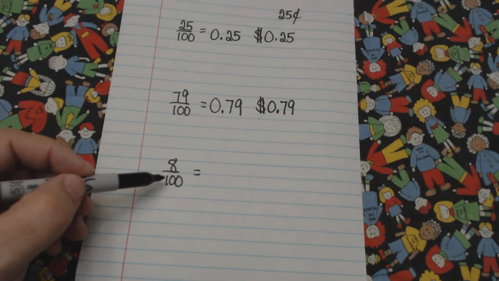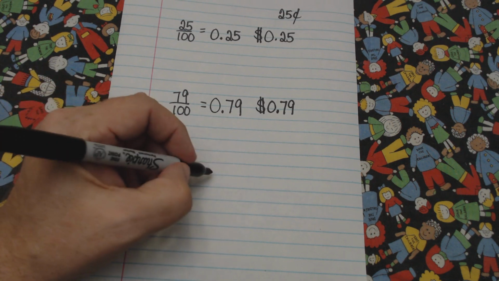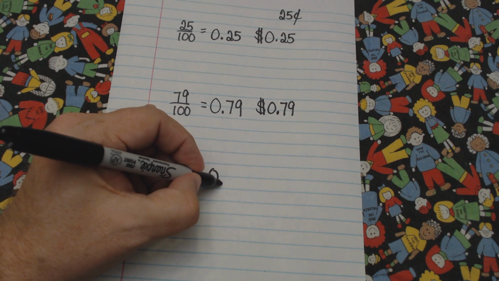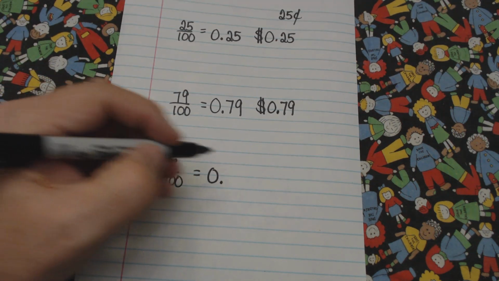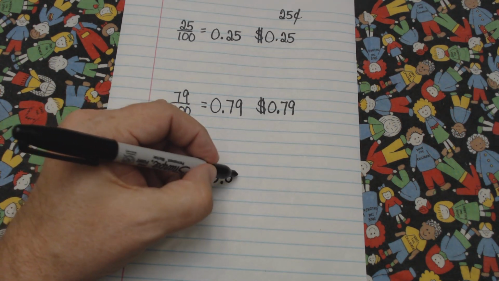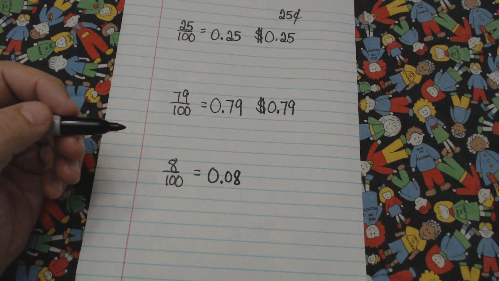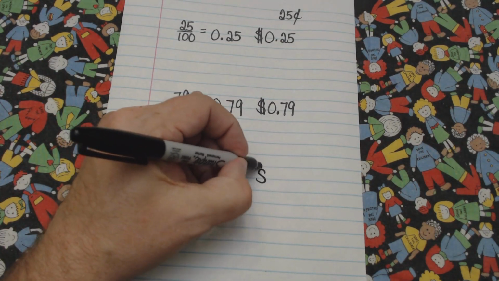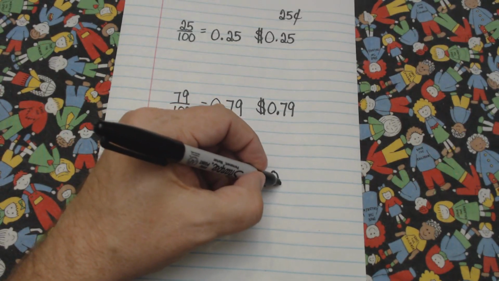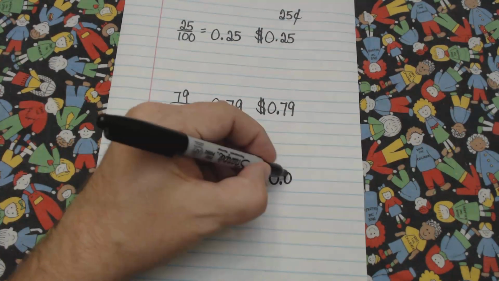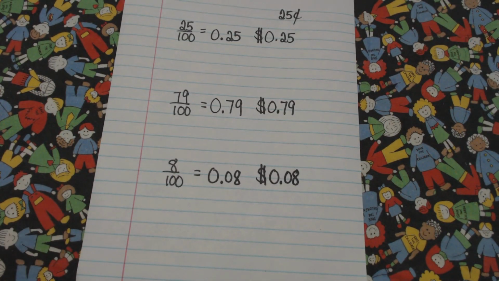Now here we have 8 hundredths. Remember, this is a tricky one. It's less than a whole, so we have our 0, and there's our decimal point. This is 8 hundredths, not 8 tenths. So we have 0 tenths, 8 hundredths. How would we write that as money? Well, the same way. We have our dollar sign. It's less than $1, so we have 0 whole dollars and 8 hundredths of a dollar. So that is 8 cents.